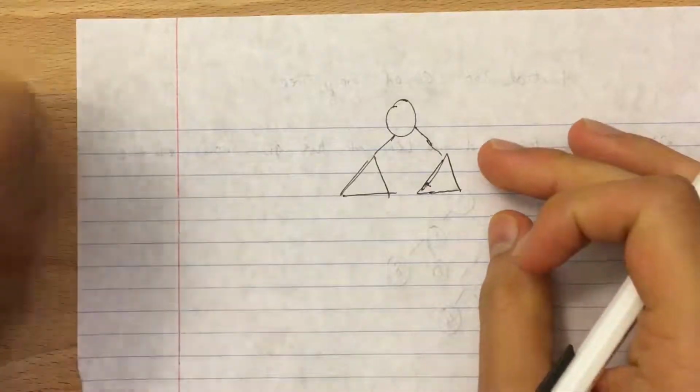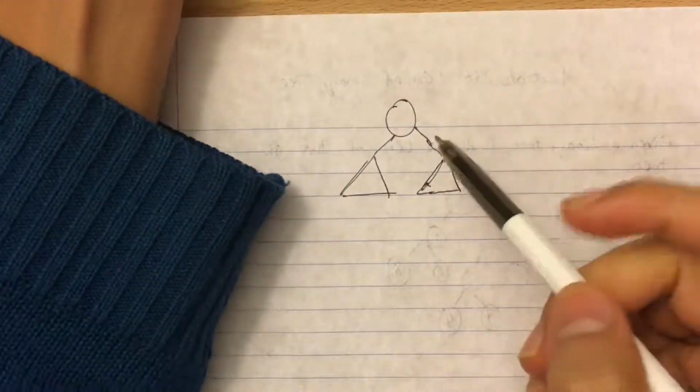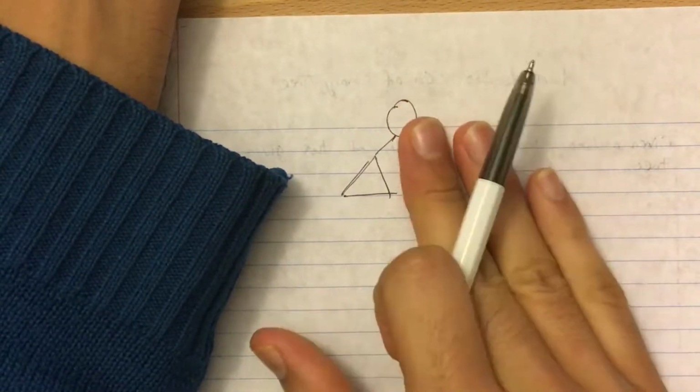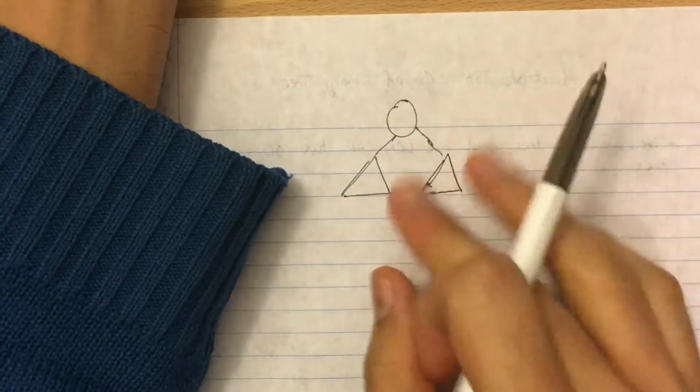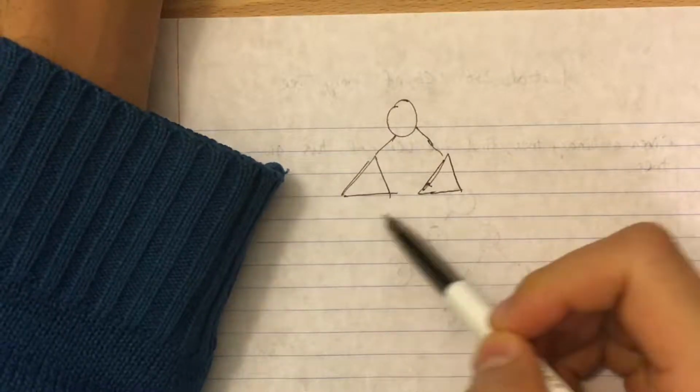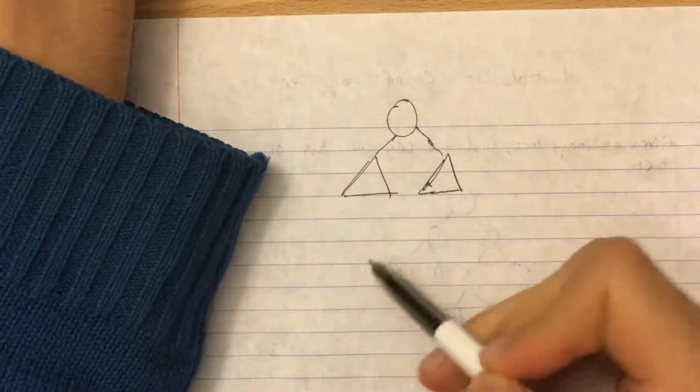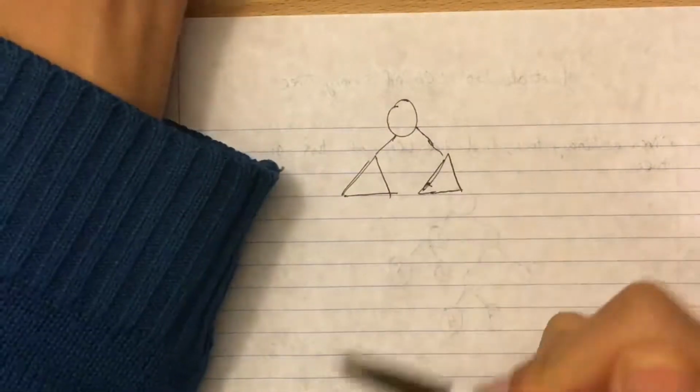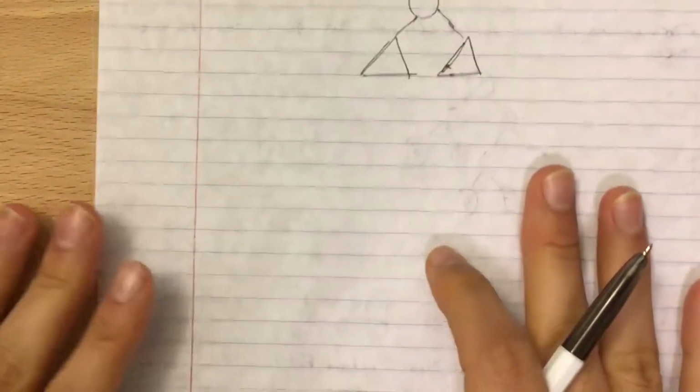On the other hand, if a branch returns a null reference saying it's not found, we recurse on the other subtree and further down that line. That is the general idea of this approach.